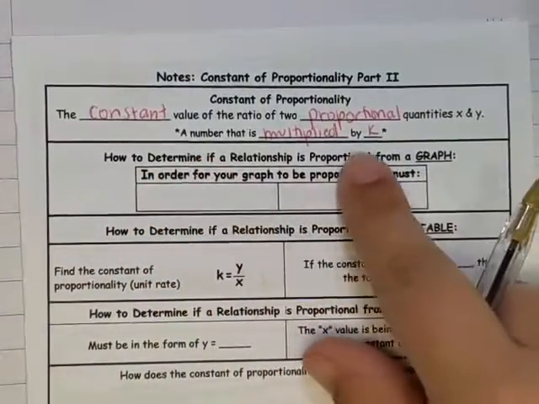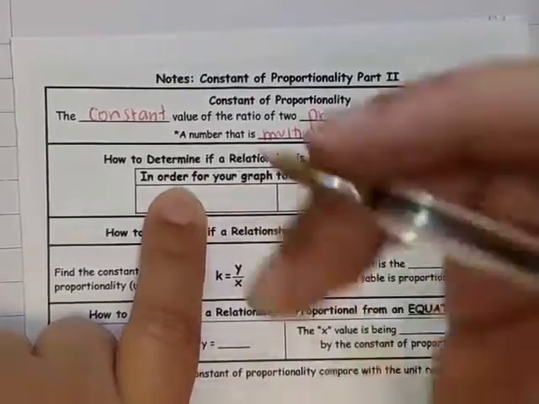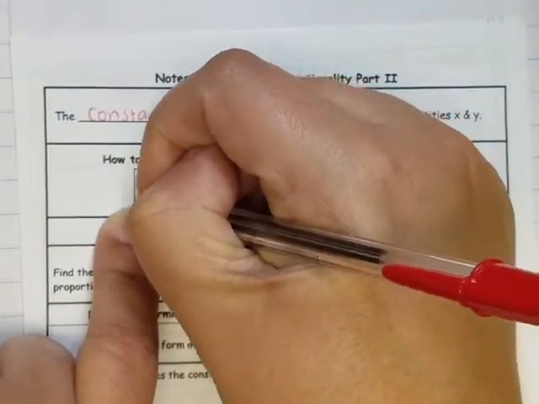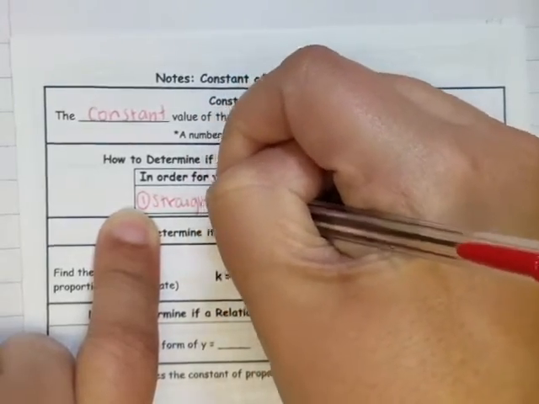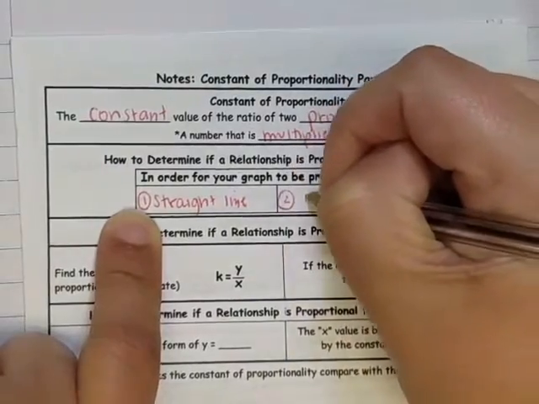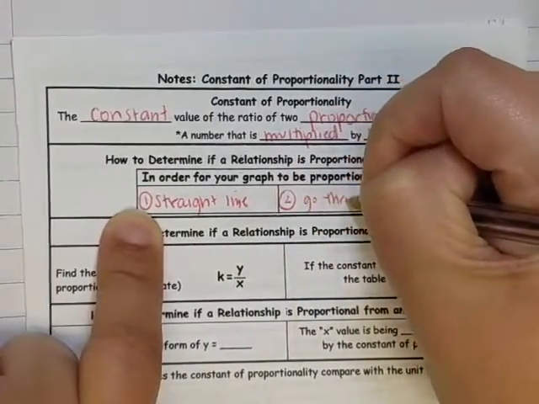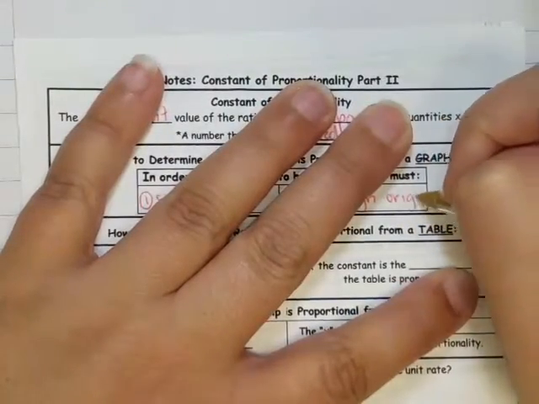How to determine if a relationship is proportional from a graph? In order for your graph to be proportional, it must be a straight line, and it must go through the origin. And the origin, remember, is 0, 0.